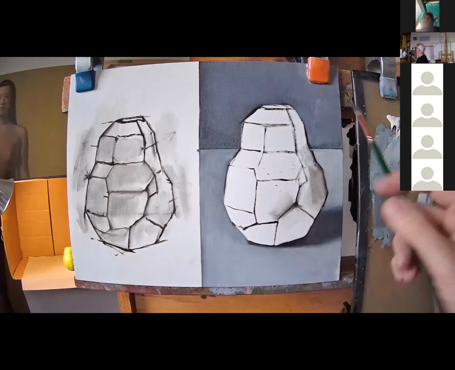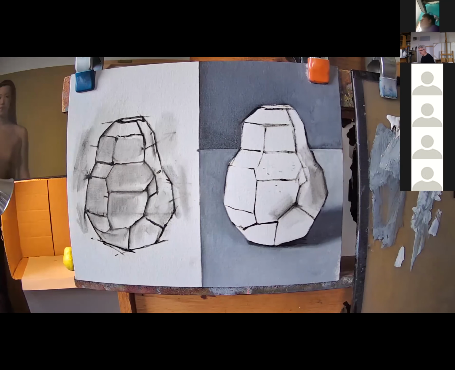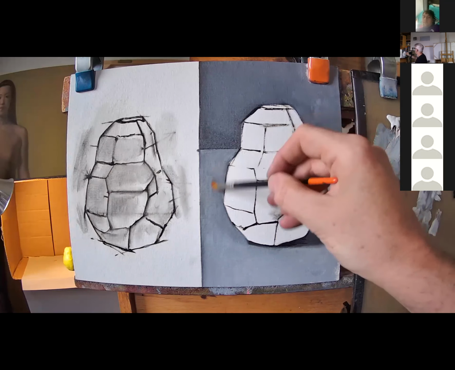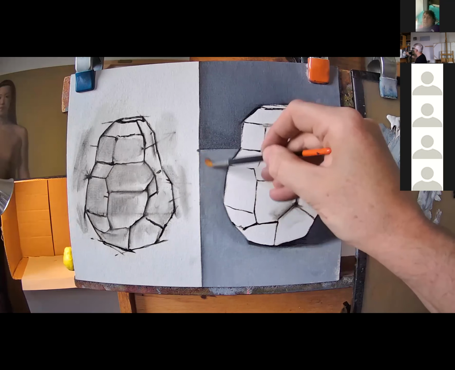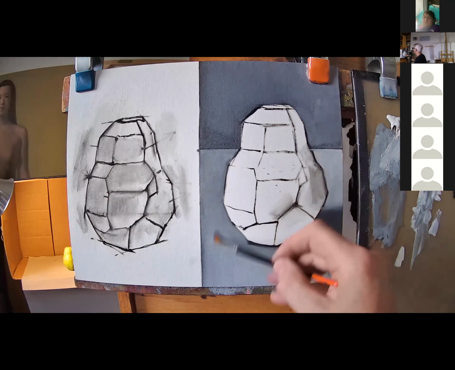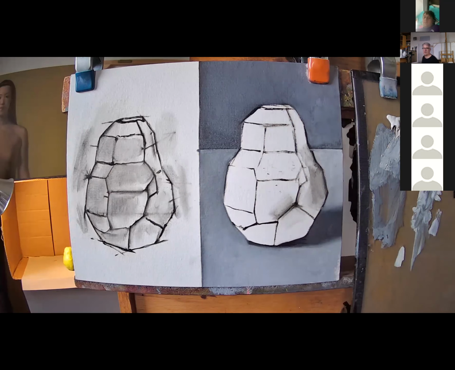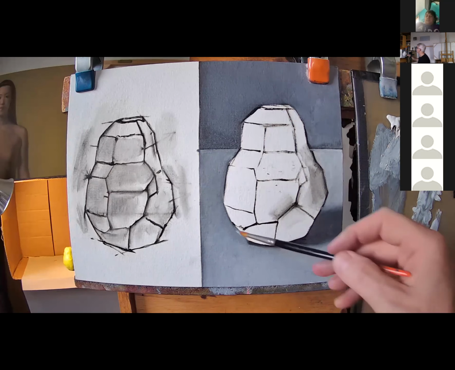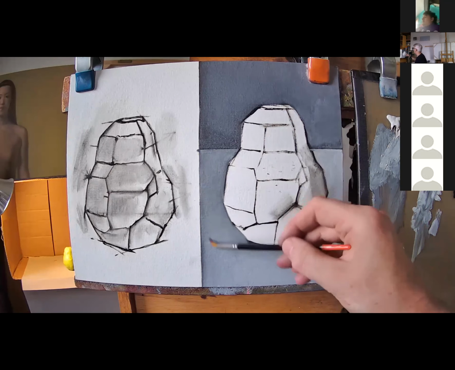And so I want to have a rough in of the values that I'm seeing of the object that we're most interested in, in this case, the pear. I want to see those values next to the values that surround it. So I'm always going to start by blocking in the background.